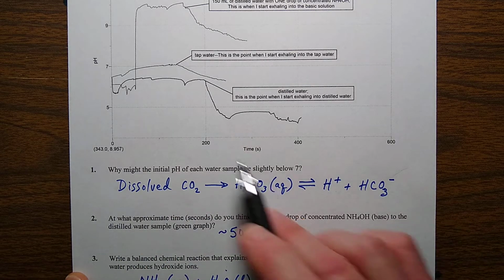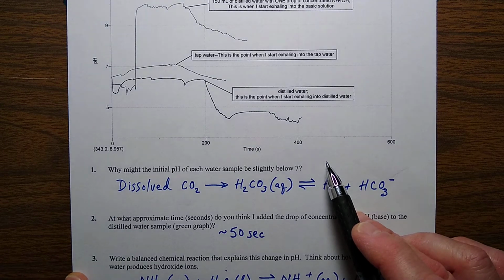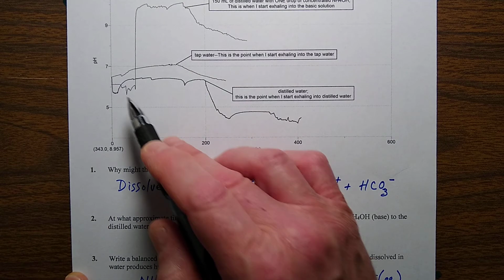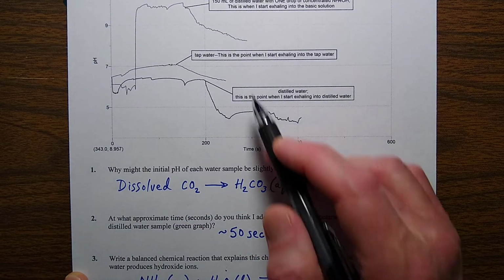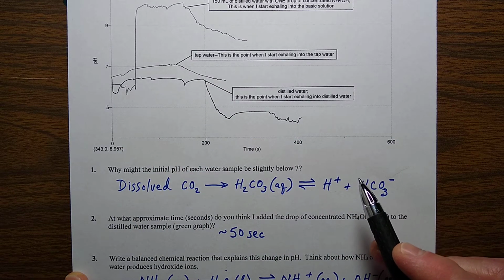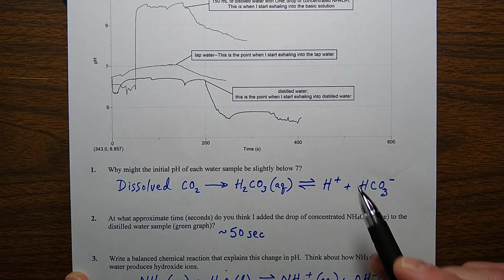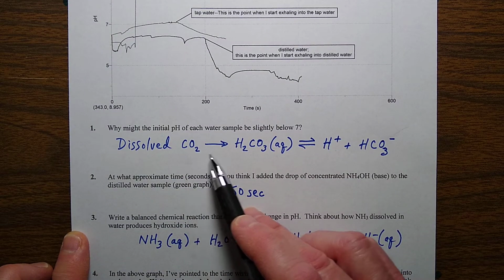The initial pH of these solutions was all less than 7, and in the videos I kind of misspoke or didn't realize that CO2 is in water if it sits out for a while. So all water, even distilled water, is going to eventually get a slightly acidic pH when it's been sitting out for a while in a room.